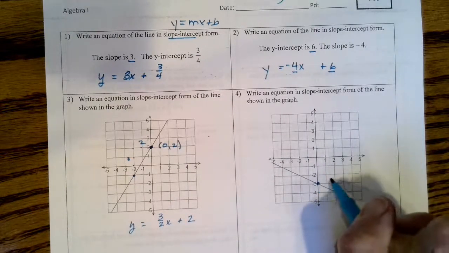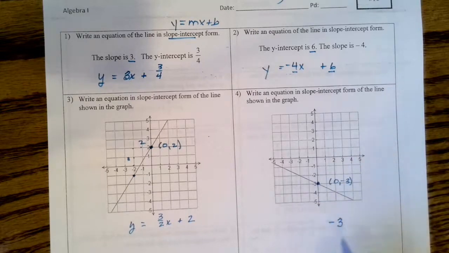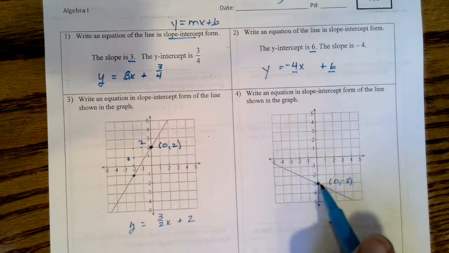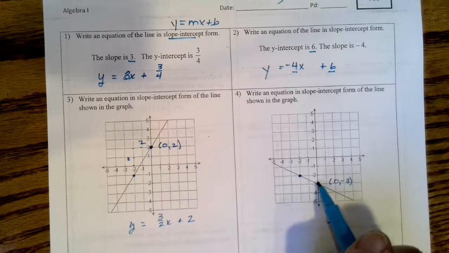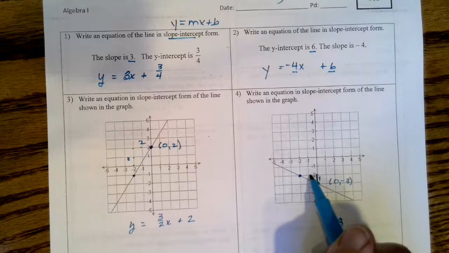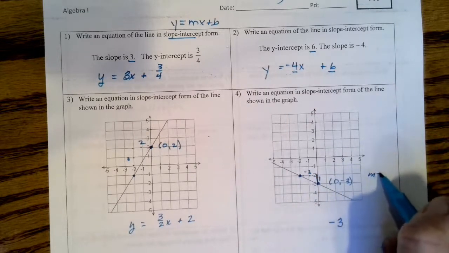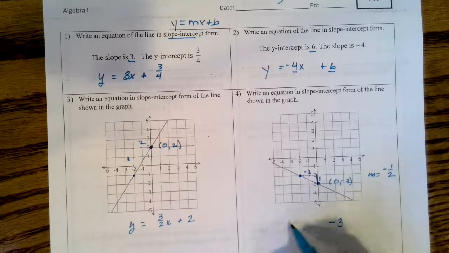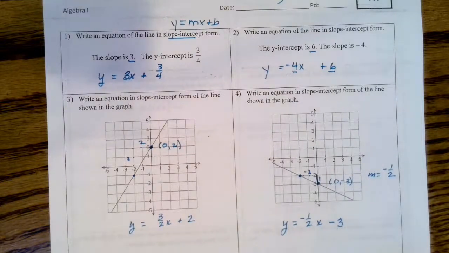Take a look at the next one. My intercept is -3, which means I'm going to be subtracting 3. And when I find my next integer coordinate, that's where the grid lines crisscross, a rise of 1 and a run of back 2 means that my slope is equal to -1/2. So my y is equal to -1/2 x minus 3.